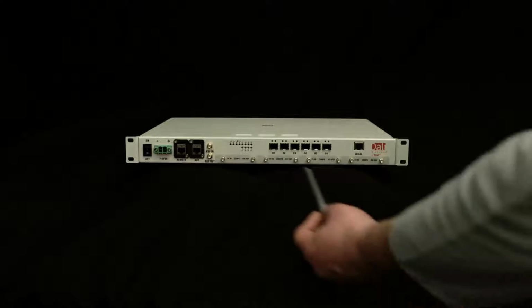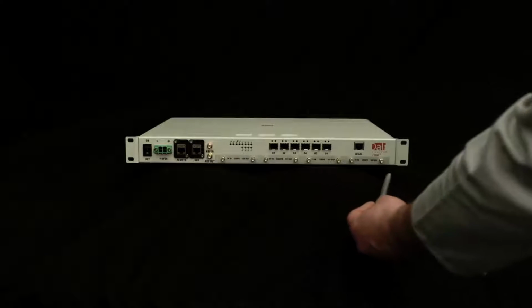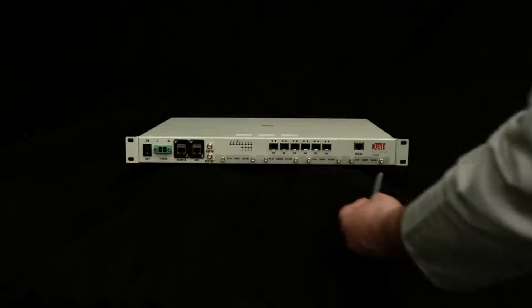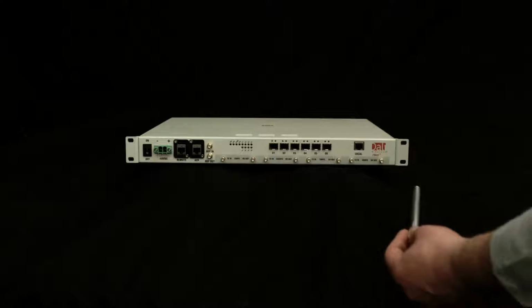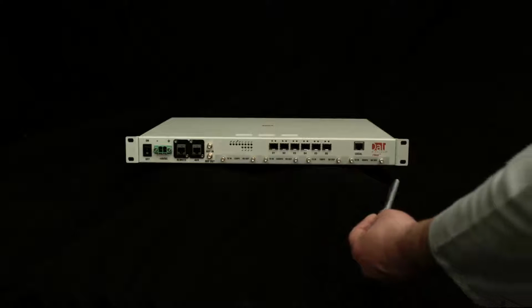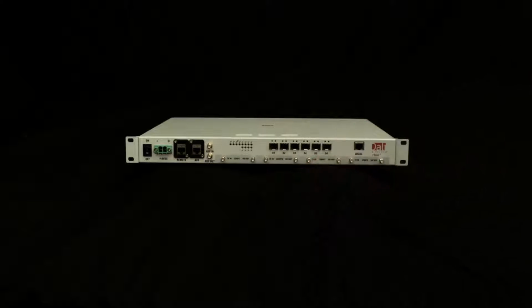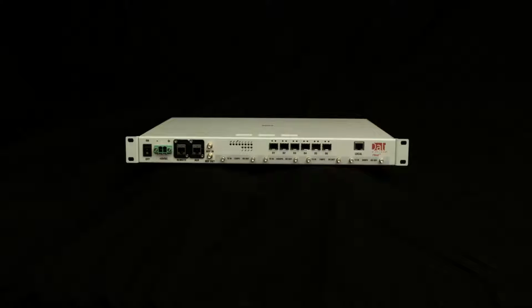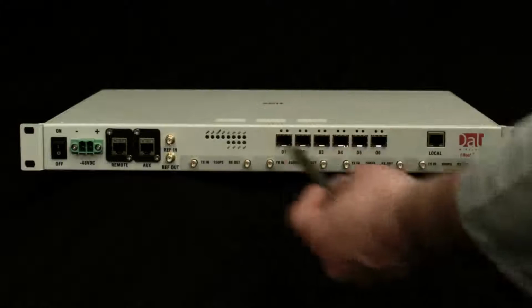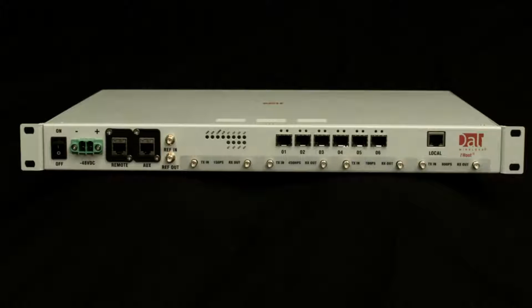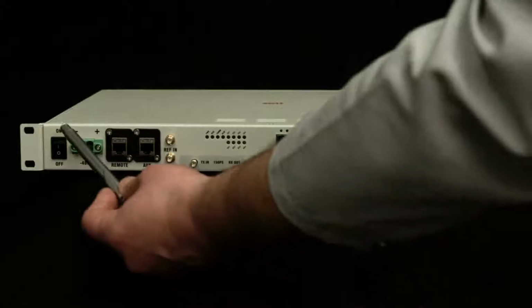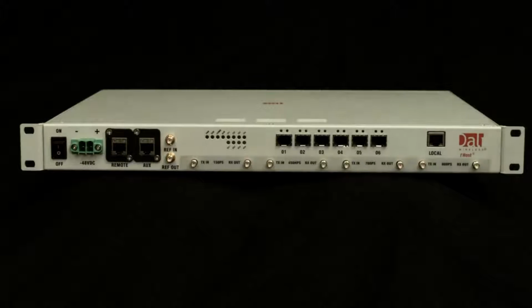The T-host unit receives the signals from the base station over simplex RF interfaces, translates those RF signals into a digital data stream, and then transports them via optical interfaces to the remote units. The interfaces on the front panel are as follows. We have an on-off switch for the minus 48 volt power. The unit is powered by minus 48 volts DC.